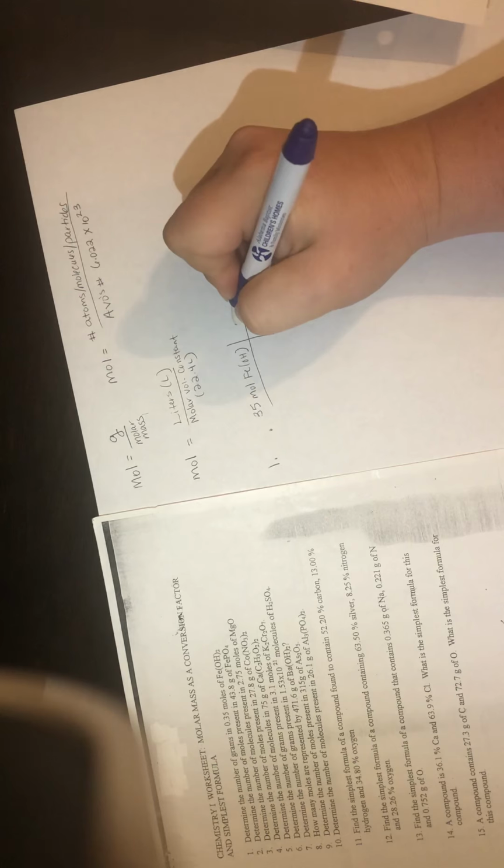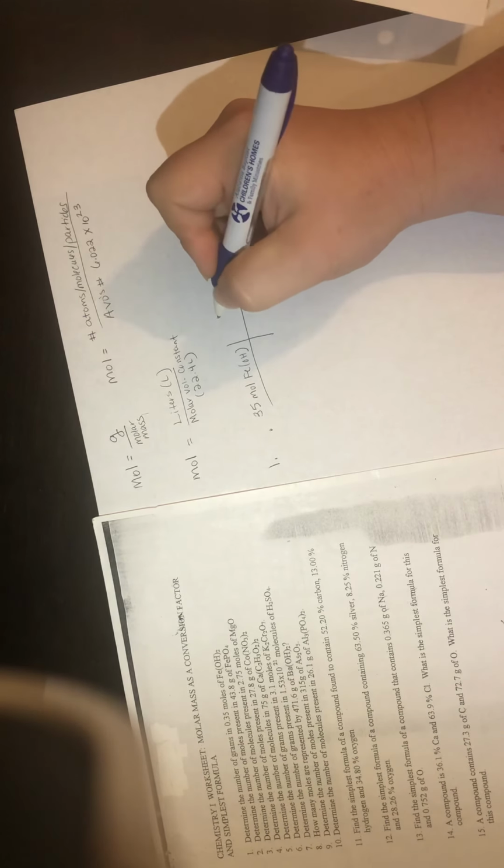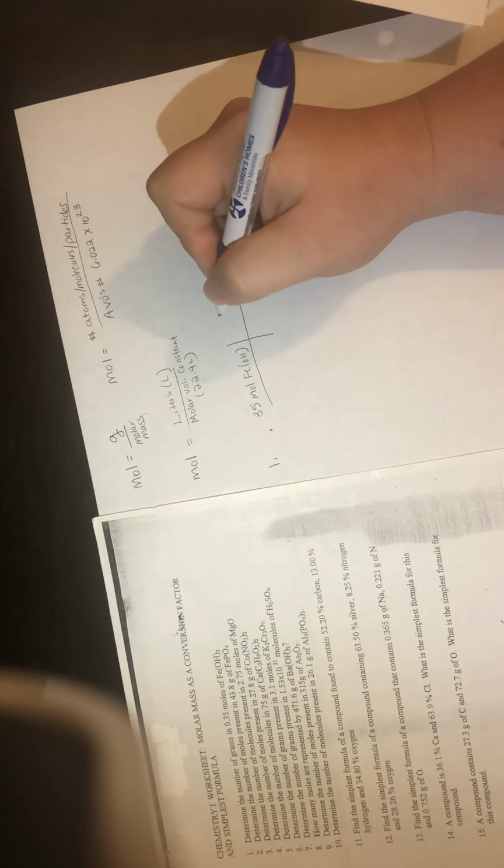And then we're going to set our train tracks up to where when we go from moles to grams, it's said to do the molar mass, which you will have to look on your periodic table, and you have 2 hydrogens and you have 2 oxygens and you have 1 of iron.